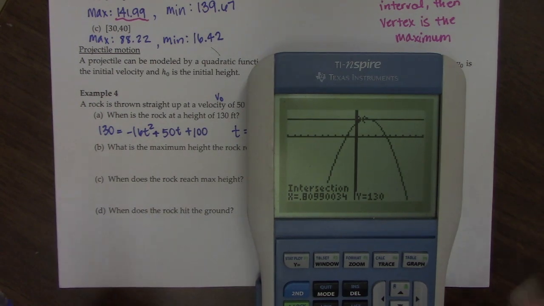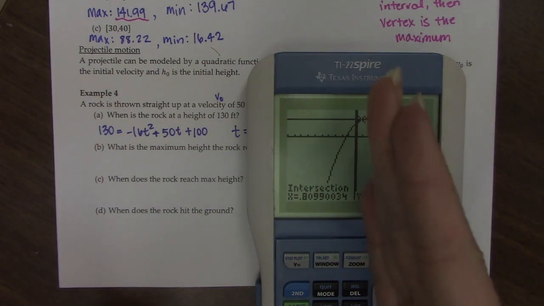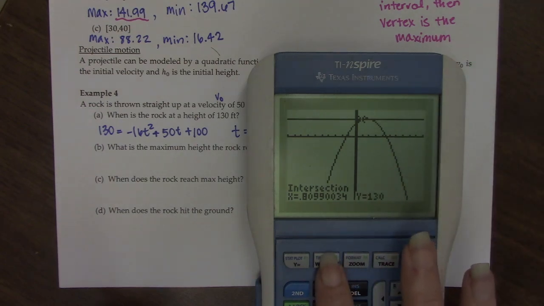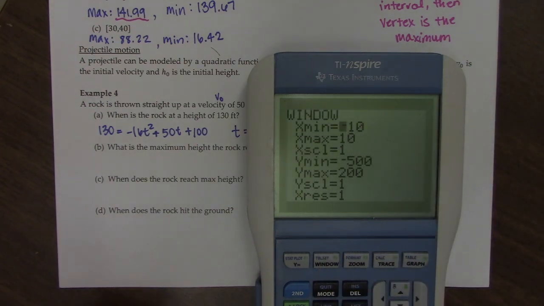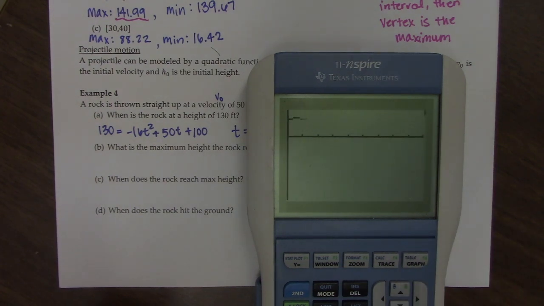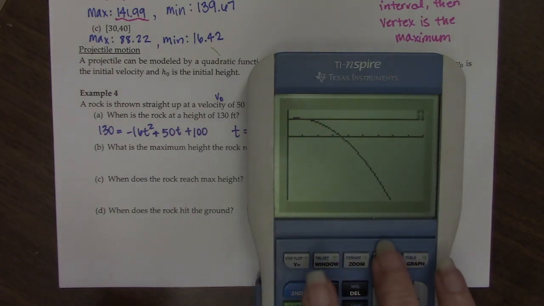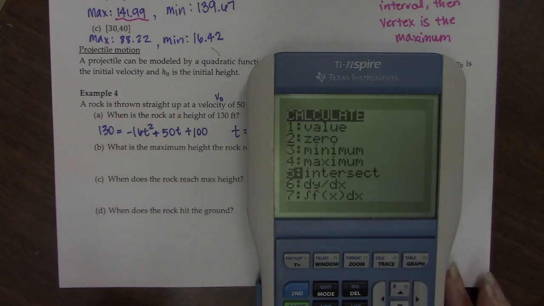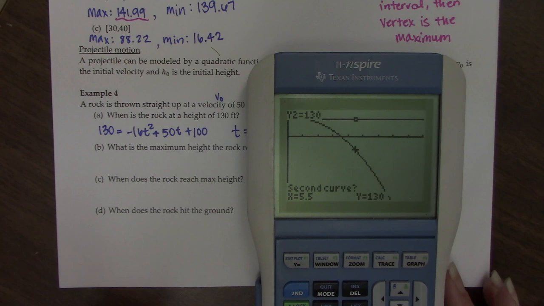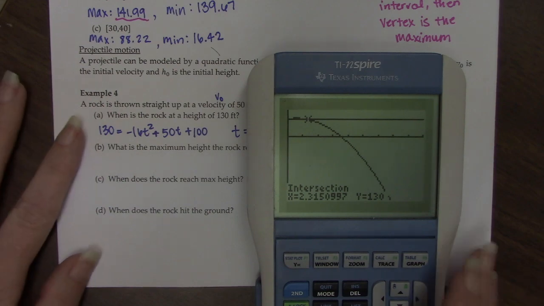But there's a second one, and I can't find the second one on this screen the way this picture looks. So I need to crop this function so that it's only going to show the second intersection. One way I can do that, if I go to my window, since I know the first intersection happened at 0.81, I can start the graph at 1, just to the right of that intersection, and now graph it again. We can see the curve come down, and we can see the line come across. The first intersection's just past this, and there's our second one. Now if I go to second calc intersect, there's the first curve, it's grabbed the second curve, and we get another point of 2.32 seconds.